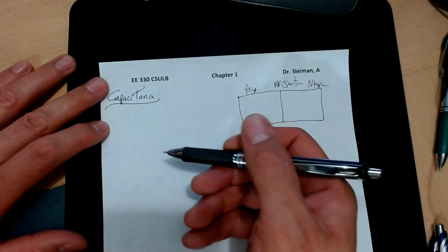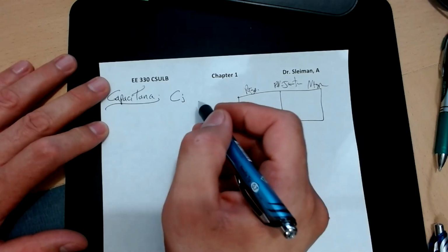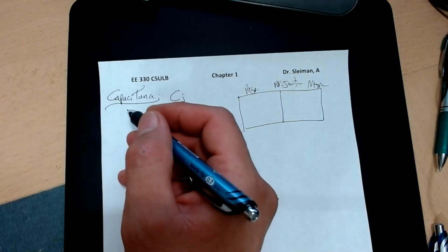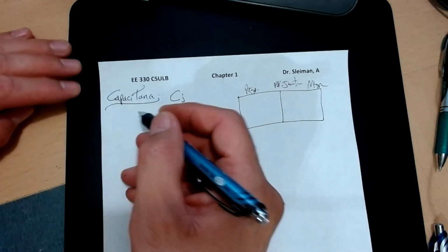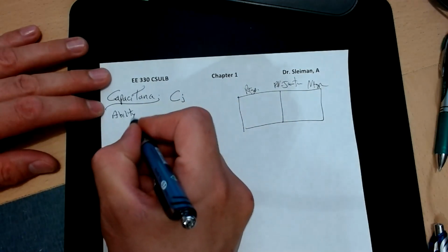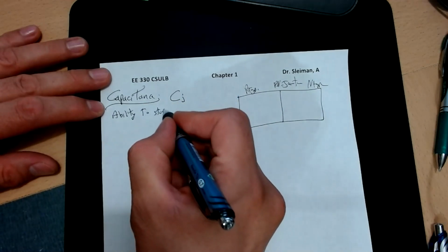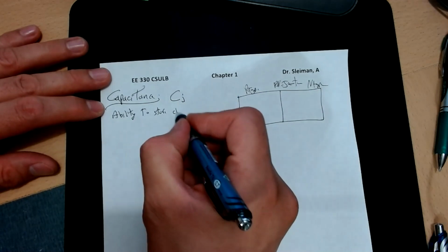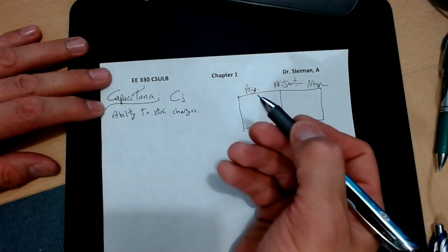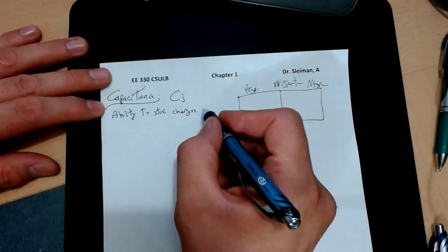It is called Cj, which is the junction capacitor, the ability to store charges due to the PN junction potential.